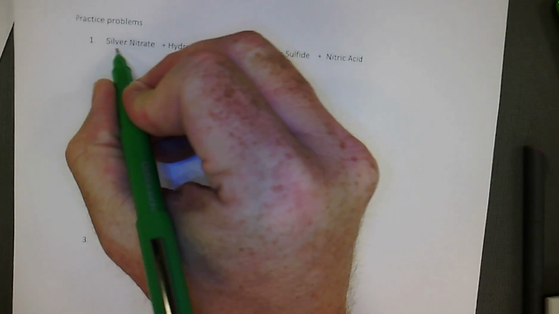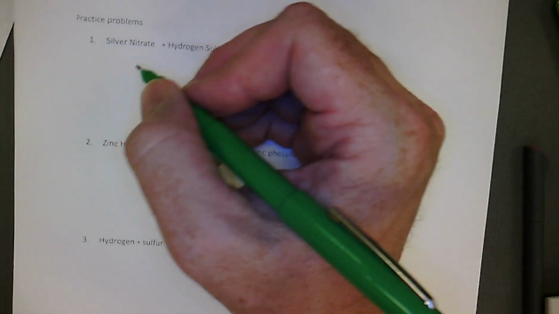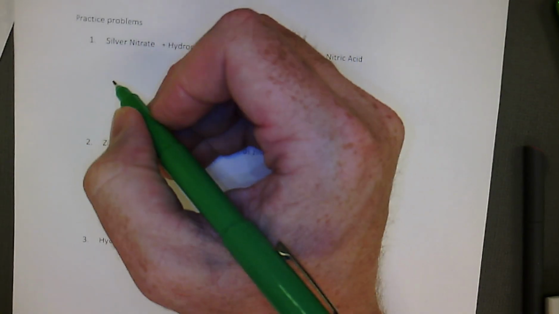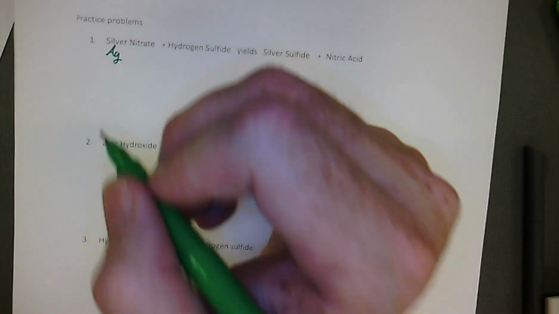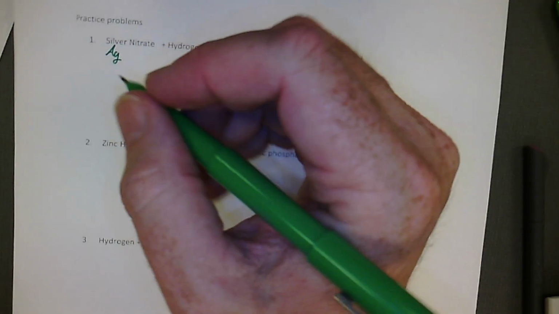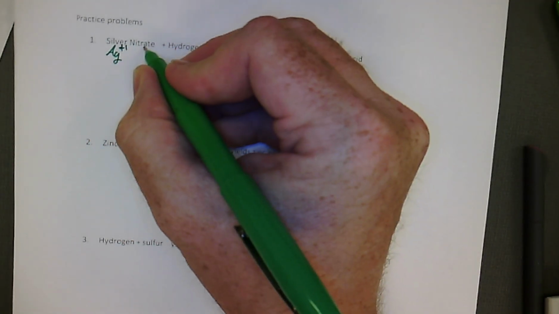All right, starting out with this one. The first thing I like to do is write the symbols right near it, either above it or below it. I don't care. What's the symbol for silver? Ag, very good. And what is the charge for silver? That's one we should know or have written on our periodic table. +1. Then nitrate.